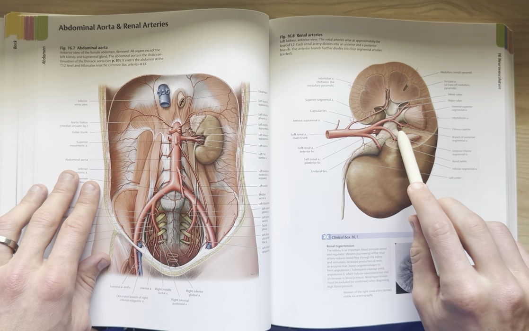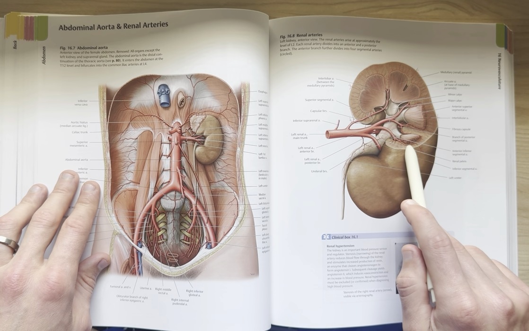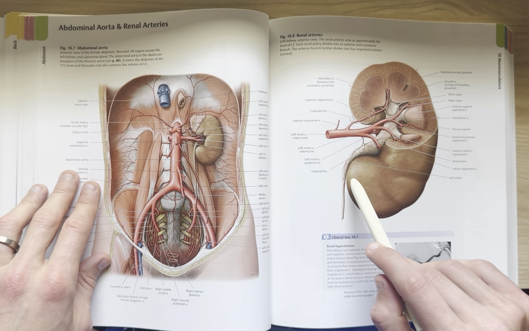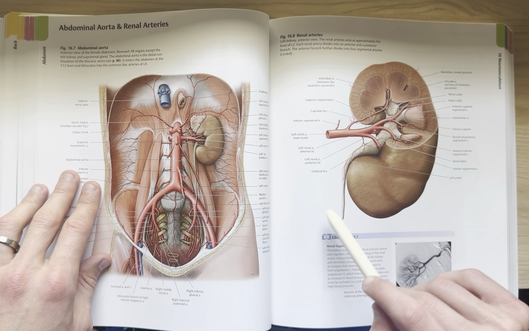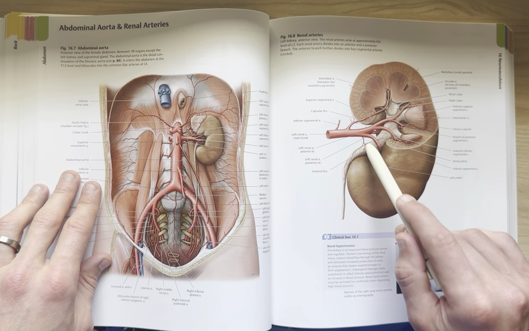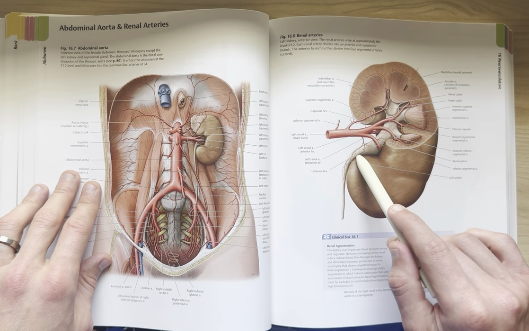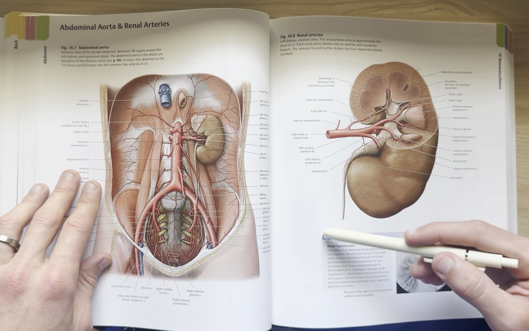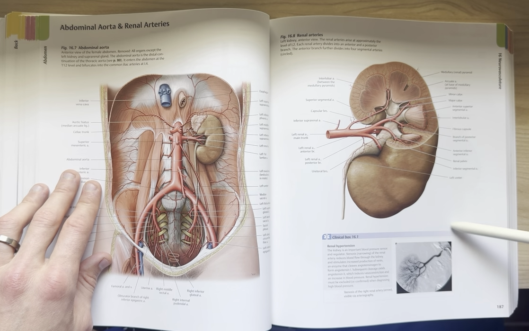The branch of the posterior segmental artery. The anterior inferior segmental artery. There's that renal pelvis again. The inferior segmental leading to the ureter and the ureteral branches. And we've got a clinical box down here. I always enjoy these. I hope you all do too.